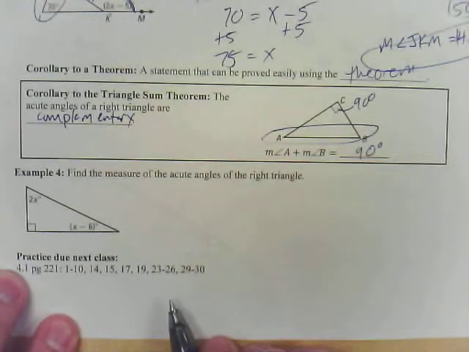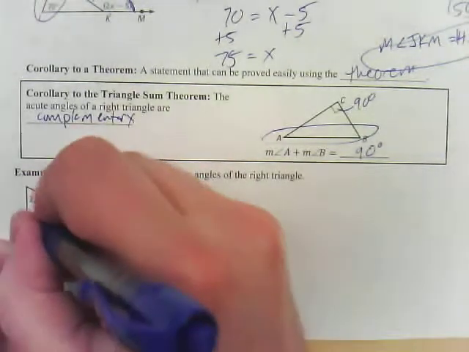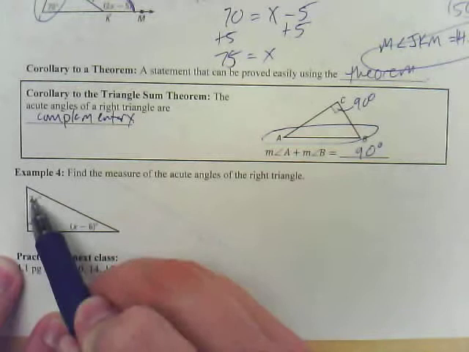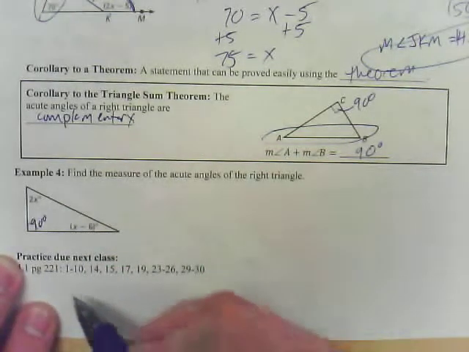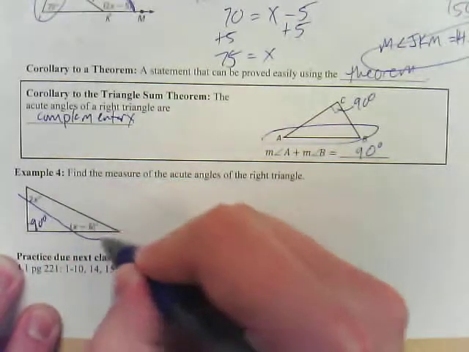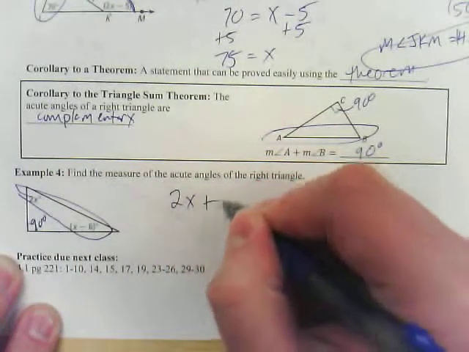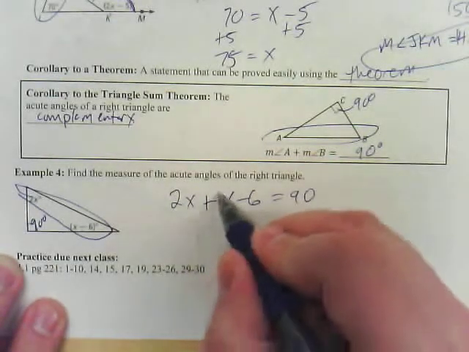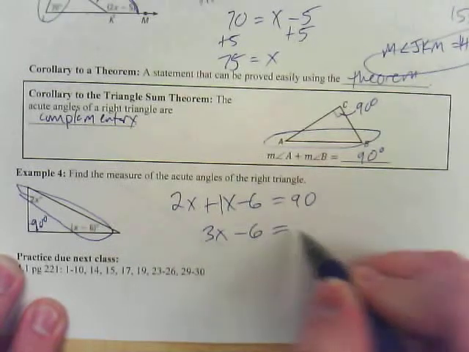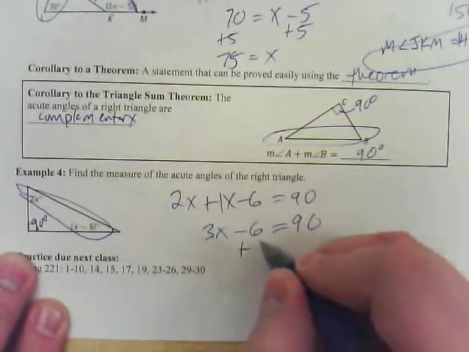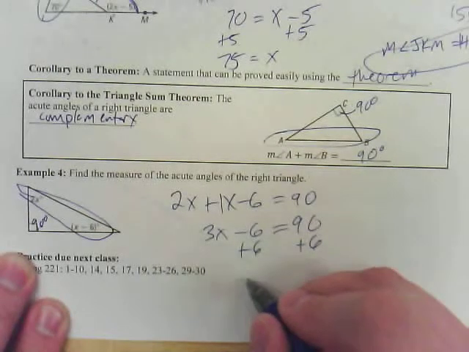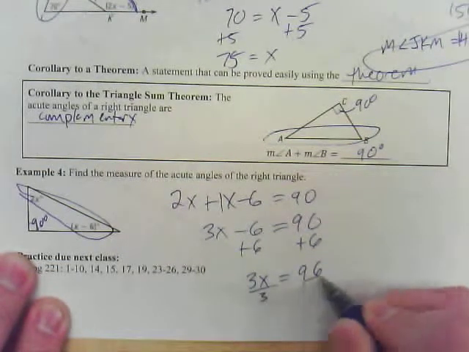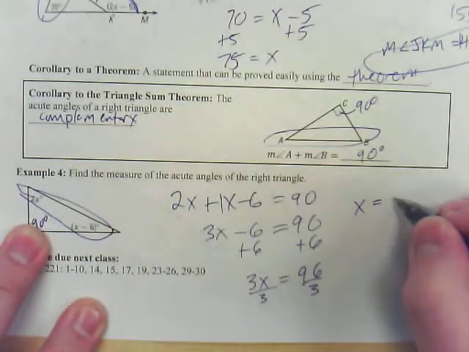Example 4, we're going to use this fact. So again, what I could say is that all three of these angles add up to 180. So I could say 90 plus x minus 6 plus 2x equals 180. Or I could say, well, this one's 90, so that leaves just 90 for these two, meaning that 2x plus x minus 6 must equal 90. Combine like terms here, 2x and 1x makes 3x. And then add 6 to both sides. We get that 3x is equal to 96, and then divide by 3. So then x is equal to 32.